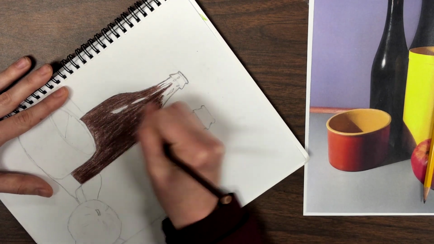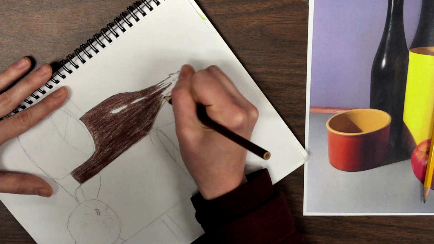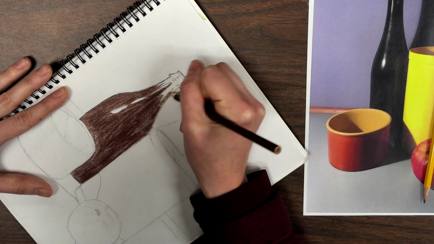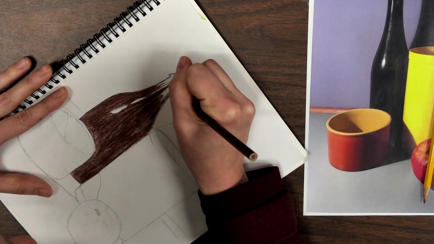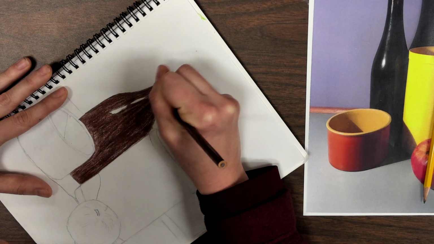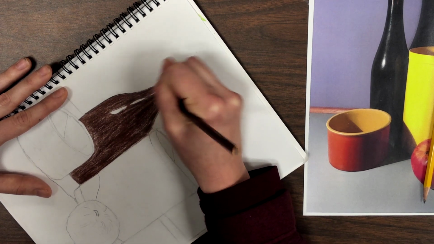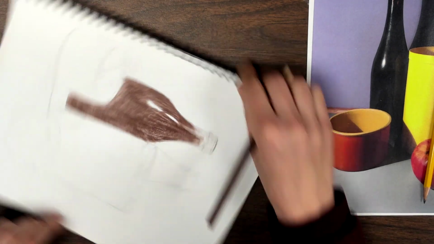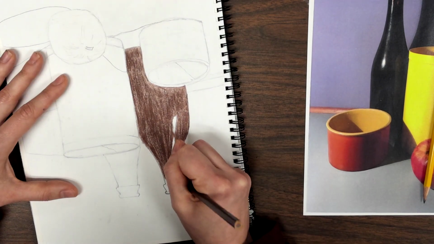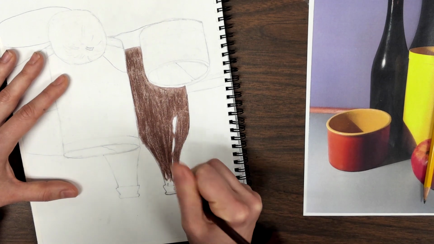And sometimes I go back and I just kind of add a little bit more. This is when it's really nice to have a nice sharp pencil around these little reflections, these smaller areas. Right at the top.